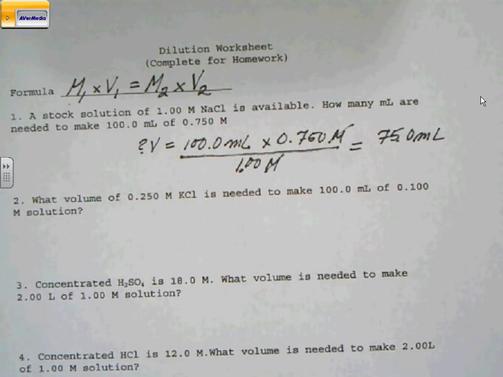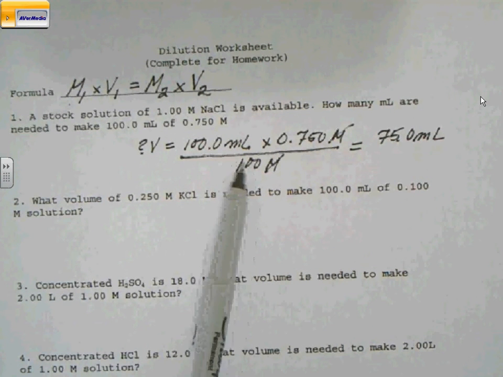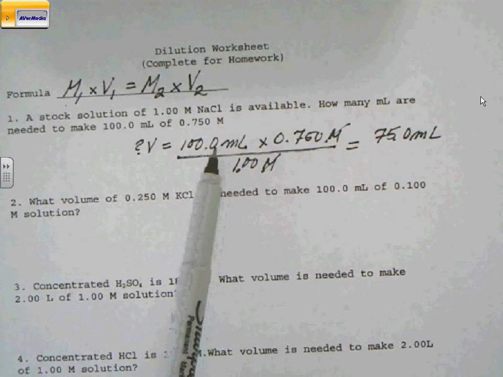So for the next one, would it be 250 milliliters of KCl times? No. You'll notice here by looking at the equation that this is the molarity and volume of solution 2, and this is the concentration of solution 1. That's all you need to do to get the volume of the first.